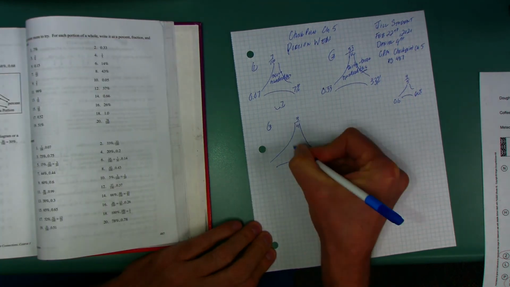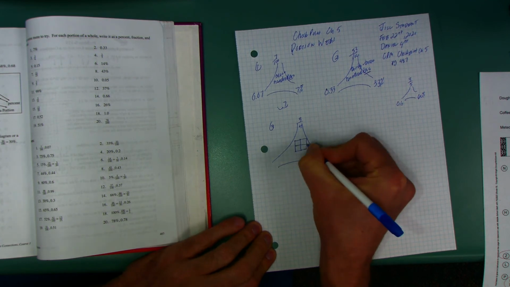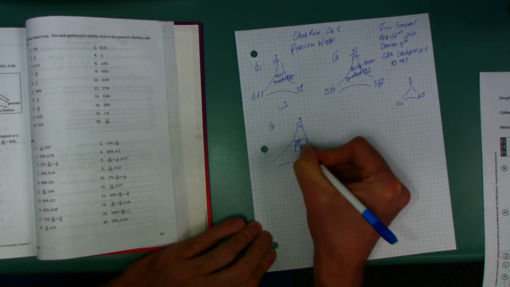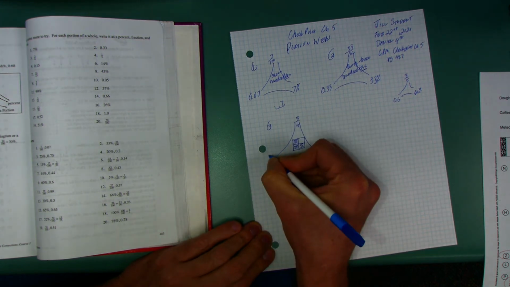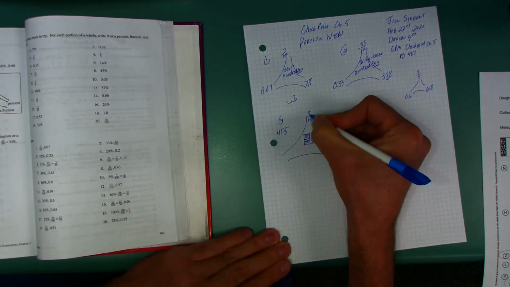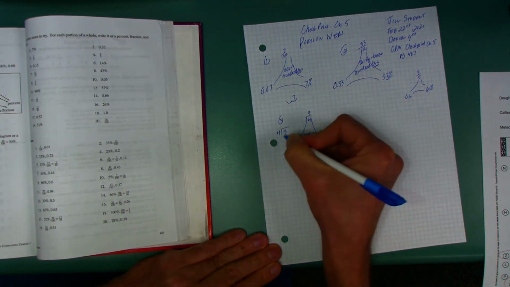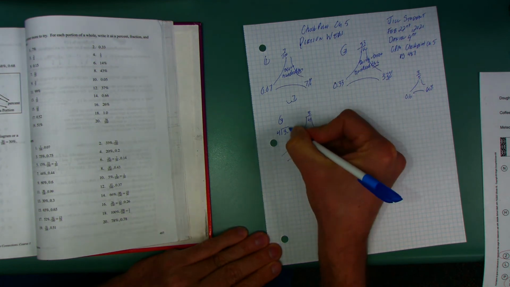3/4. I can draw the picture on that one because fourths are easy, right? Cut it in half, cut it in half again, and now you have 4. So I'm going to shade in 3 of them. Now, divide the bottom into the top, right? 4 into 3. It won't fit, and it never will unless it's an improper fraction, right? Because the number on the bottom should be bigger than the number on the top. So what do I do? I add a decimal, bring it up.